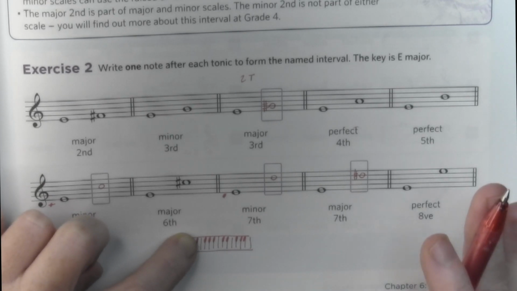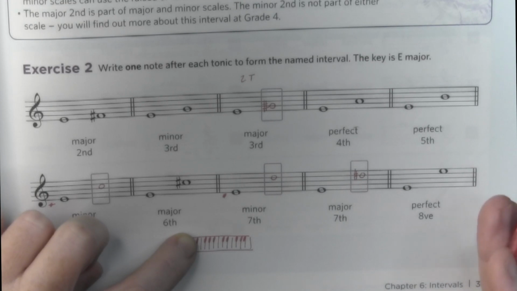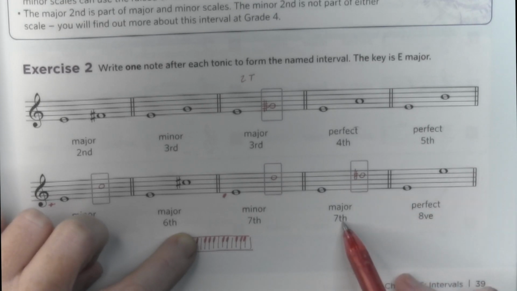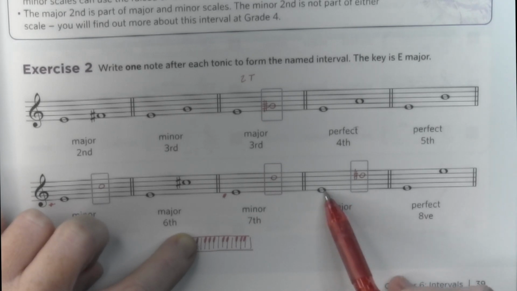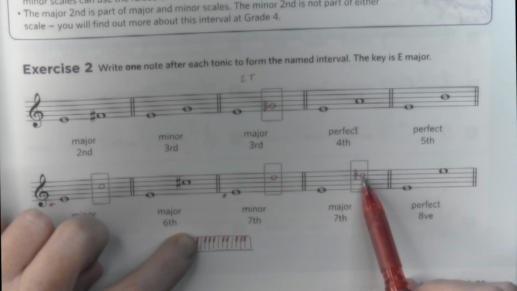By the way, if you know what I'm talking about, a major 7th is also the leading note of a scale. So from the tonic, we go a semitone lower and we find the leading note.